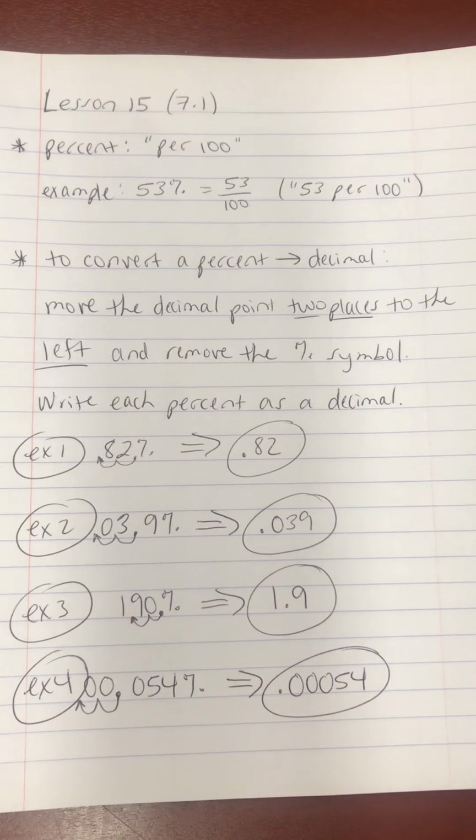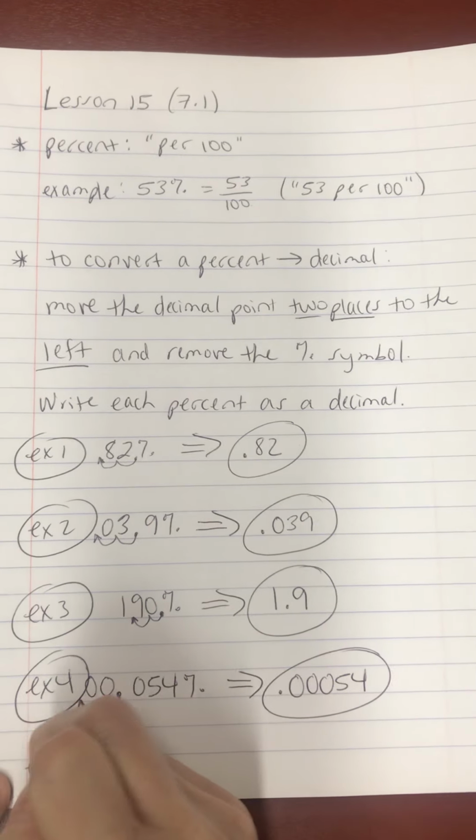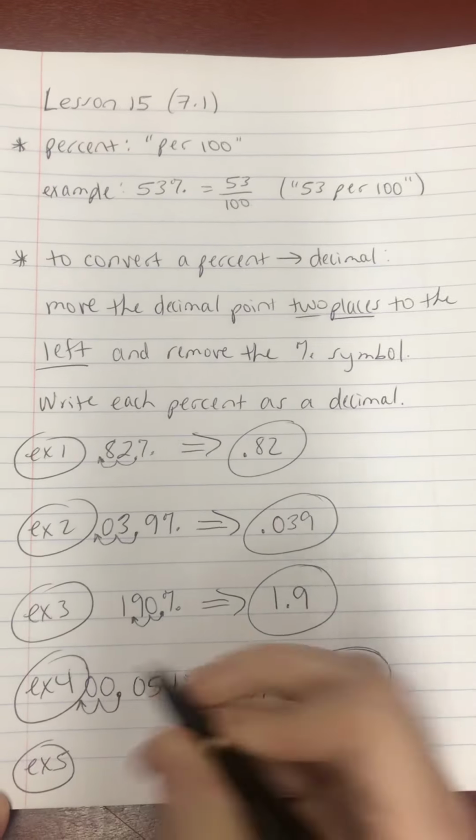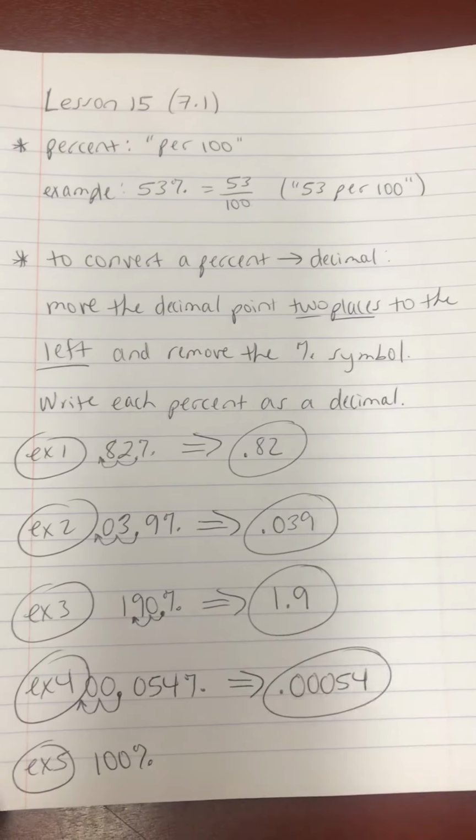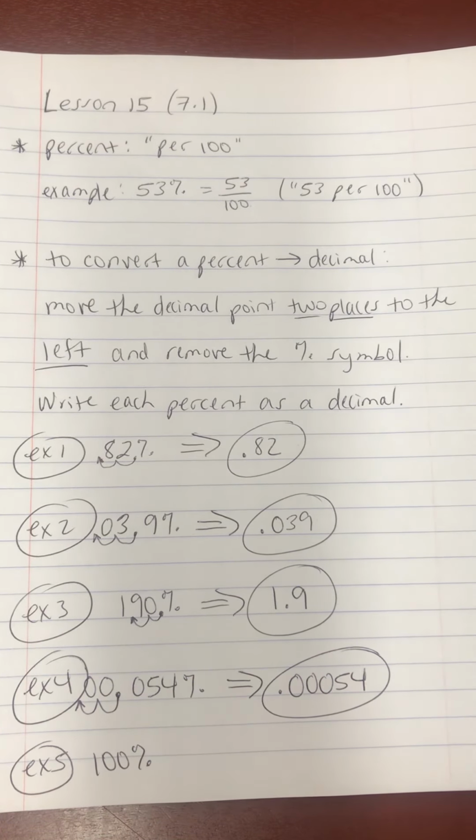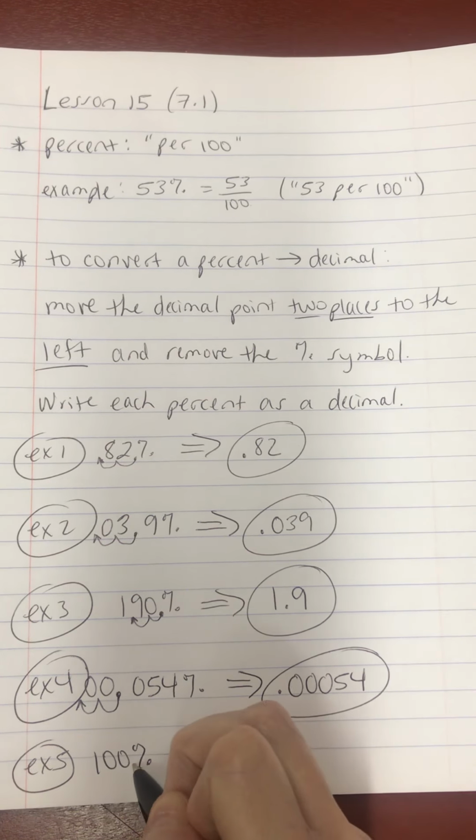0.00054. That's your final answer for this one when we move that decimal 2 to the left. All right, let's talk about one last example, how about exactly 100%? Well, for this one you might already know. The decimal is right here on the end again.